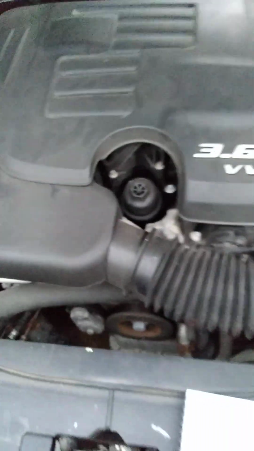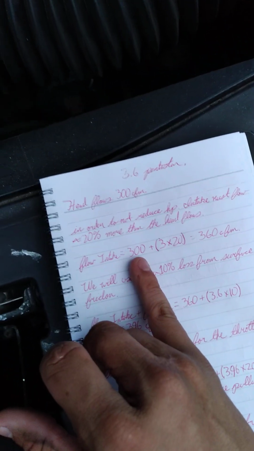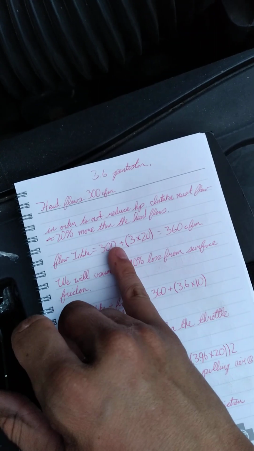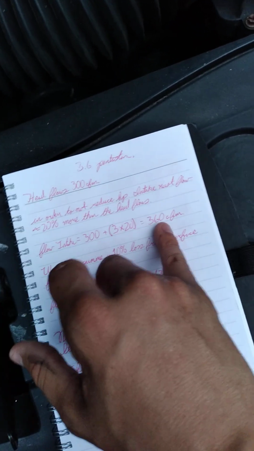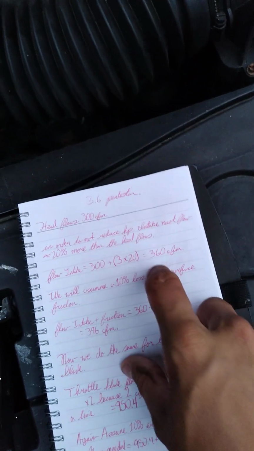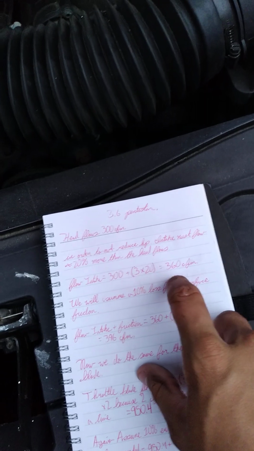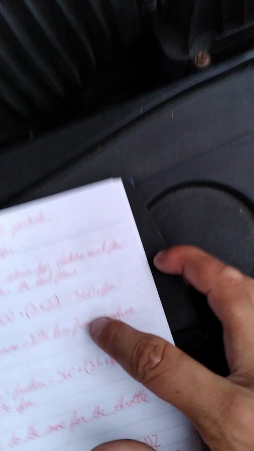So to start with, we know we need 300 CFM in the intake. To find out what we need in the runners, we take 20% of that. So that's 3 times 20, because that's 1% of that, which gives 360 CFM. So we need 360 CFM worth of cross section in order for the cylinder heads to flow what they need.